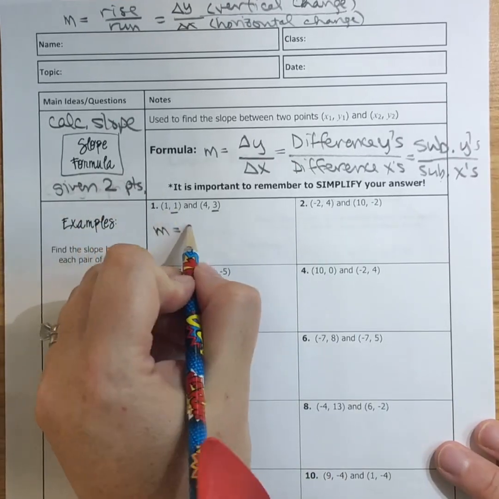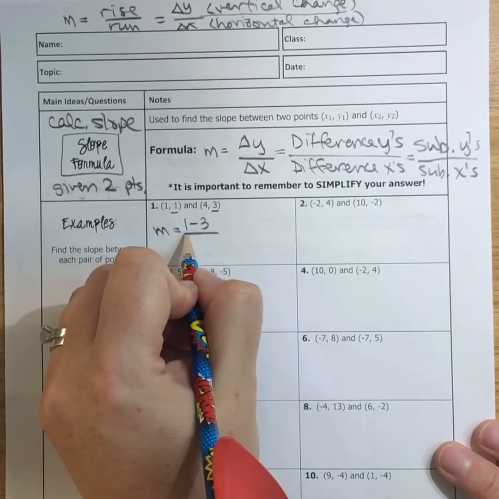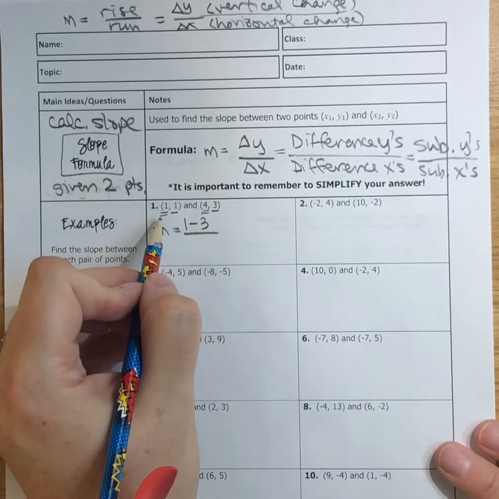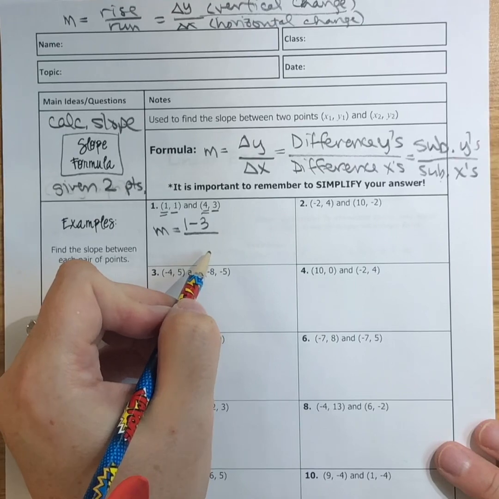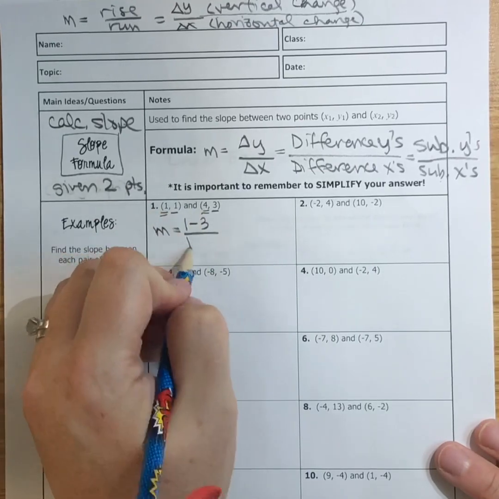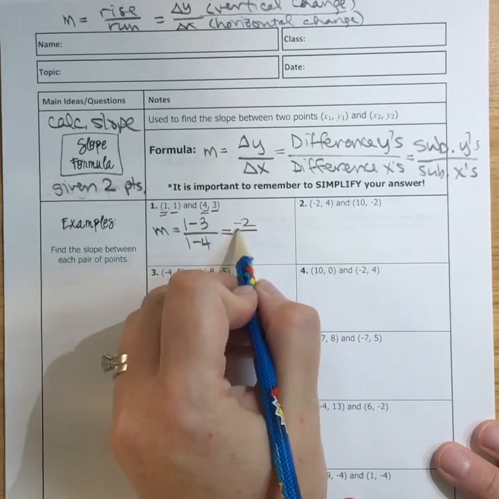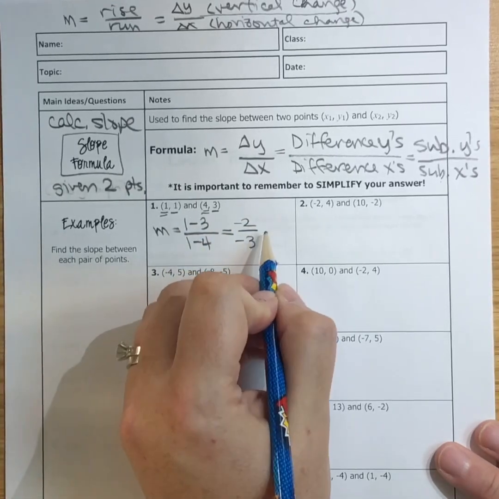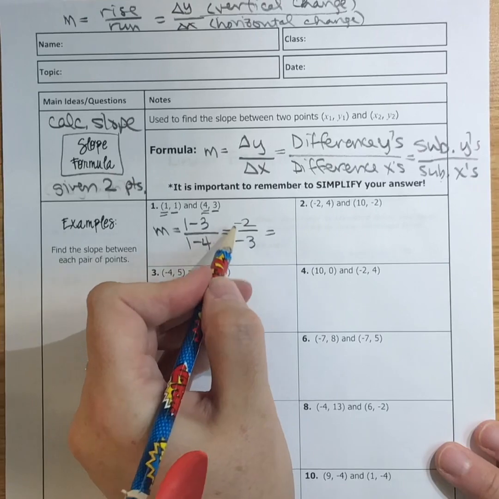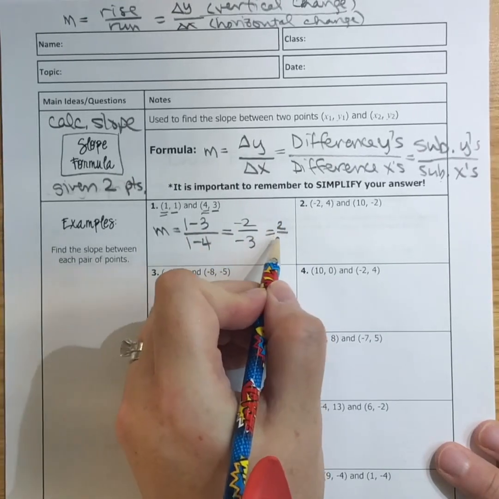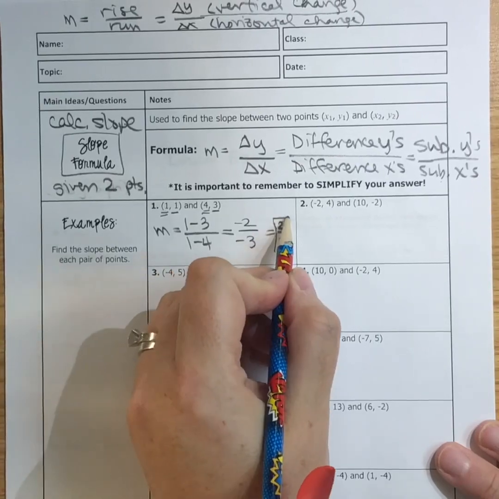So I'm going to write it as 1 minus 3 over, and now I'm going to underline both x's twice because that's our second thing, on the denominator, 1 minus 4. Well, 1 minus 3 is negative 2 over 1 minus 4 is negative 3. All we have to do is divide out the signs. Negative divided by negative simplifies to a positive 2/3 slope.